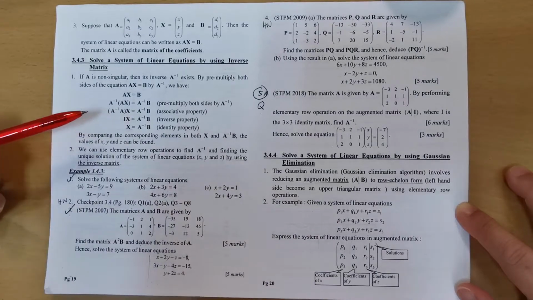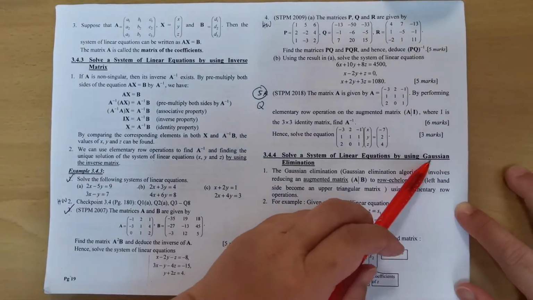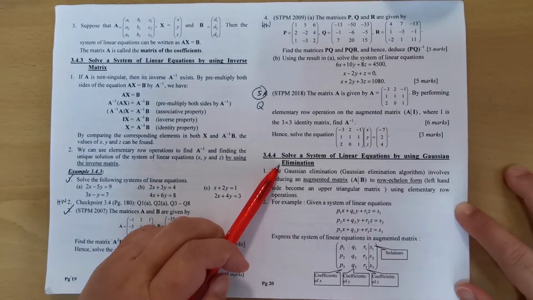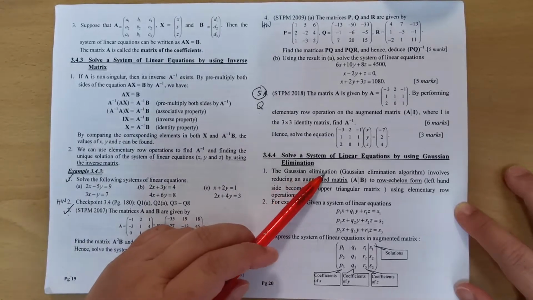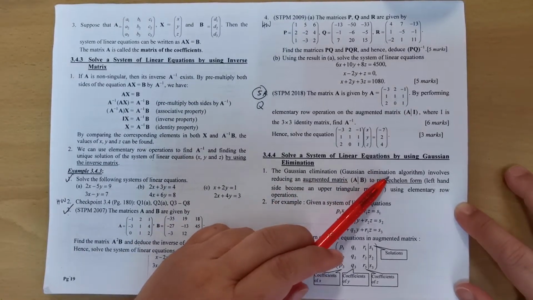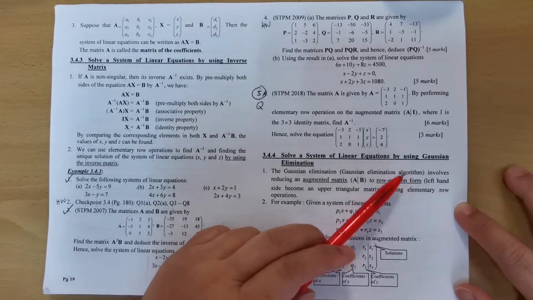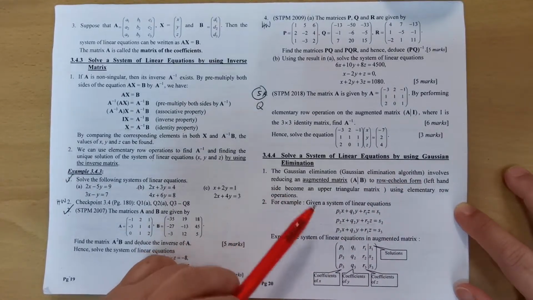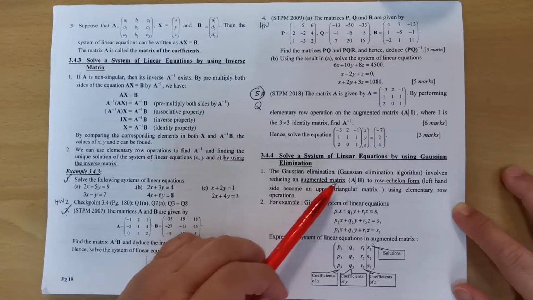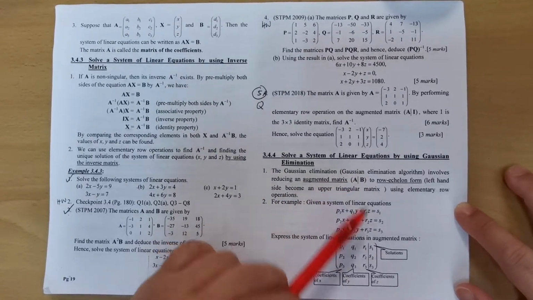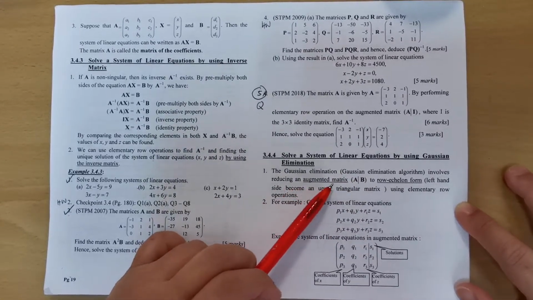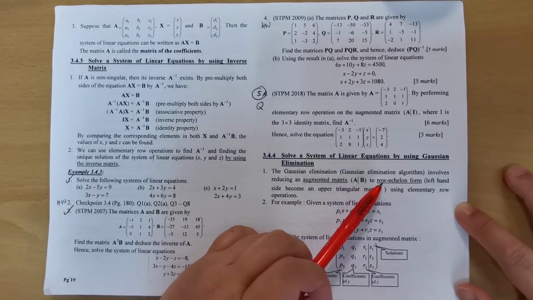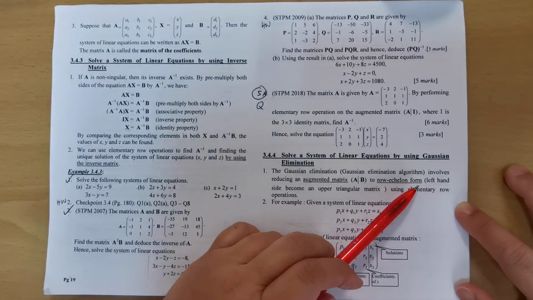So we have another method, we call it Gaussian elimination. The Gaussian elimination algorithm will involve reducing an augmented matrix. Still remember augmented matrix? Yes, we reduce an augmented matrix to a row echelon form.